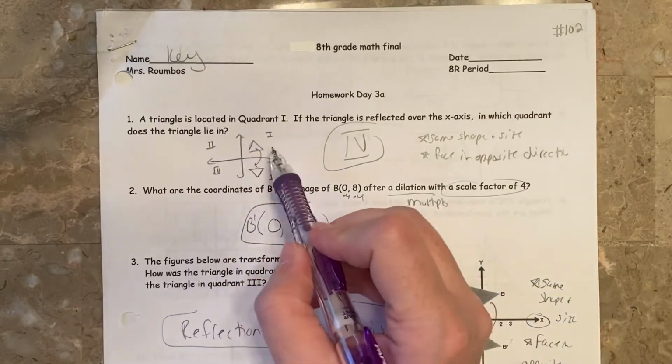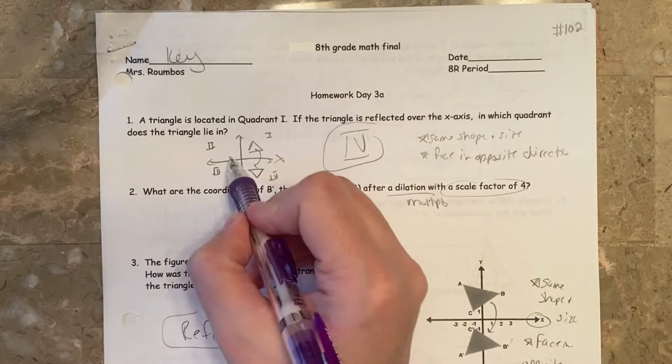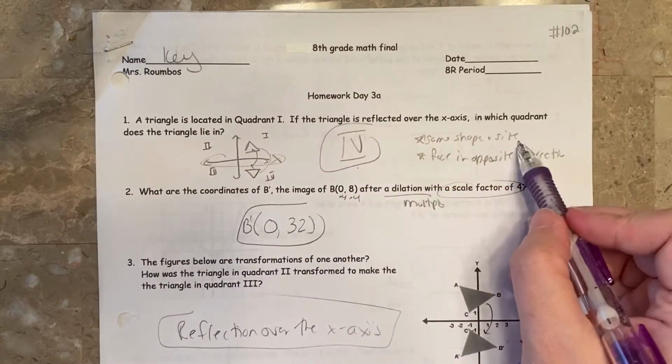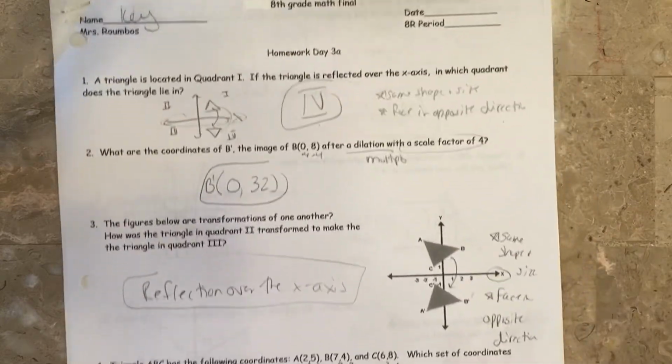Okay, so a triangle is located in quadrant 1. You're reflected over this axis right here. It's going to go down into quadrant 4. Again, reflections are same shape and same size. They just face in opposite directions.